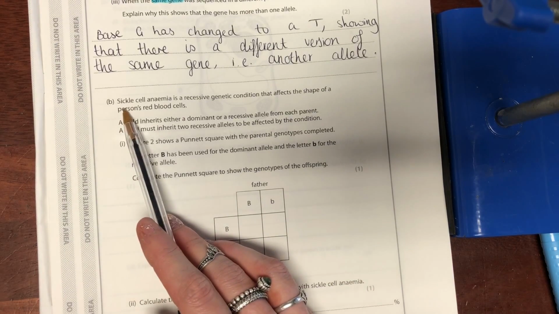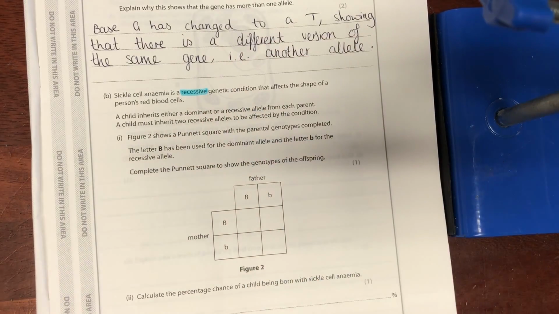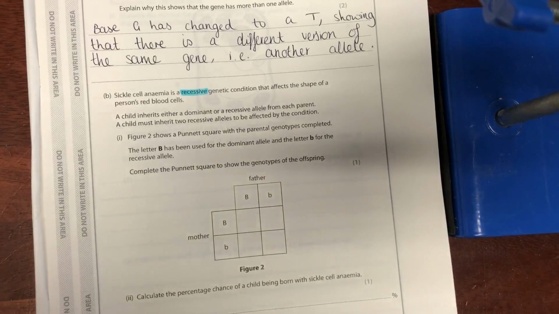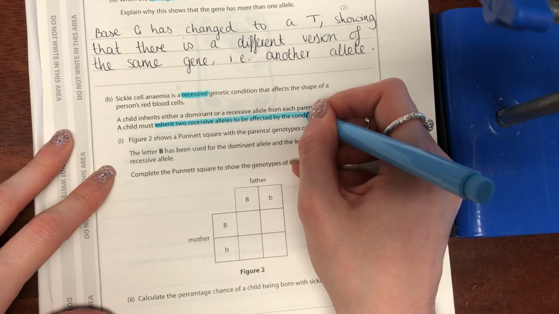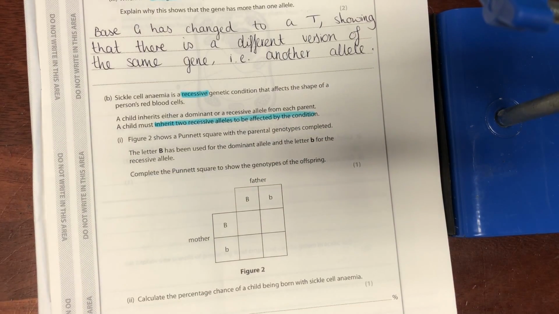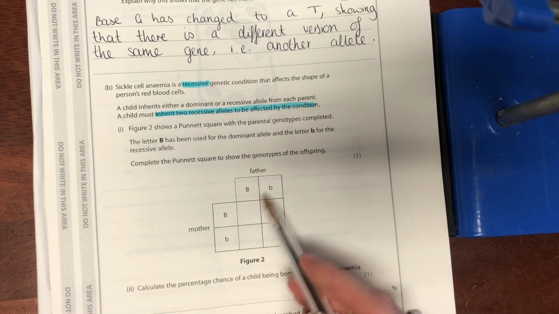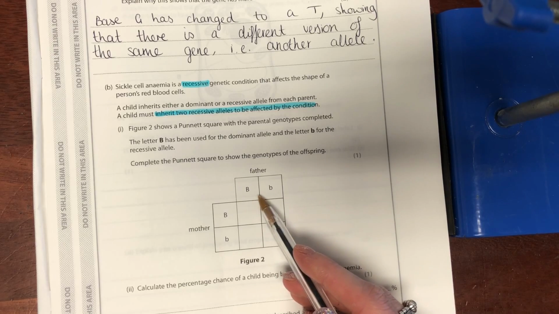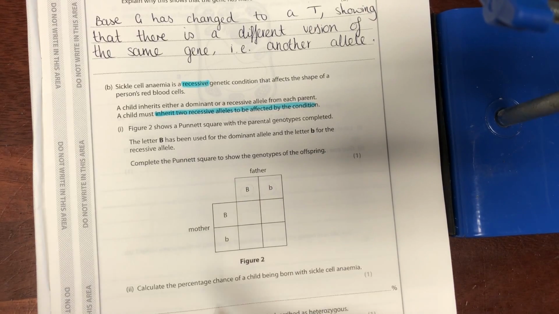So moving on, question 1B. Sickle cell anemia is a recessive genetic condition, so we're going to highlight that, which affects the shape of a person's red blood cells. A child inherits either a dominant or a recessive allele from each parent. A child must inherit 2 recessive alleles to be affected by the condition. Figure 2 shows a Punnett square with the parental genotypes completed. So they've already filled in the genes that the parents have. They are both heterozygous. They have 1 dominant allele and 1 recessive allele. Complete the Punnett square to show the genotypes of the offspring.